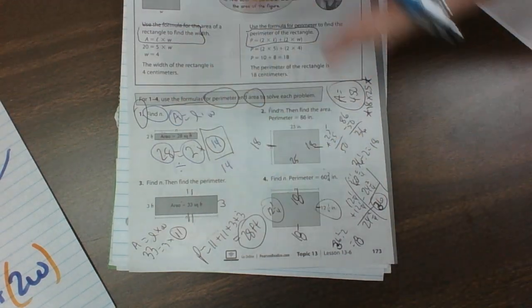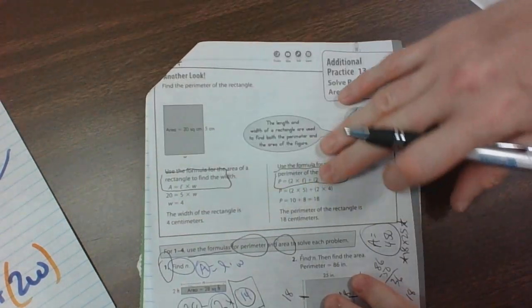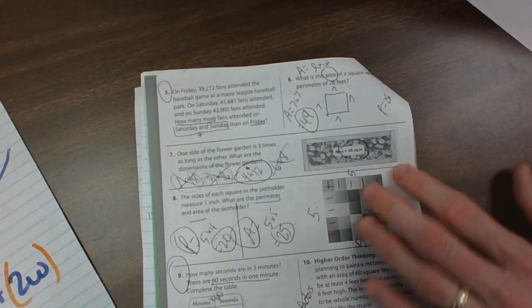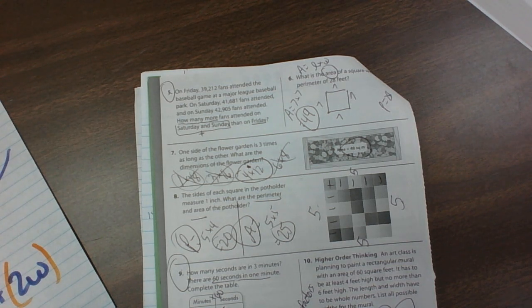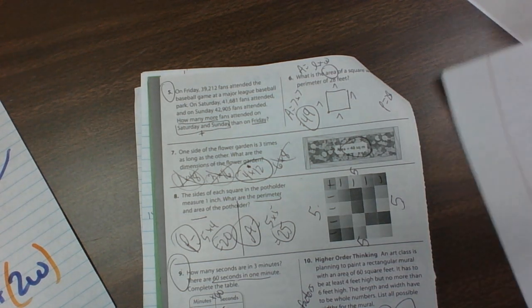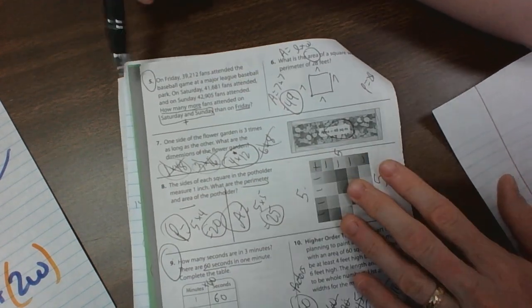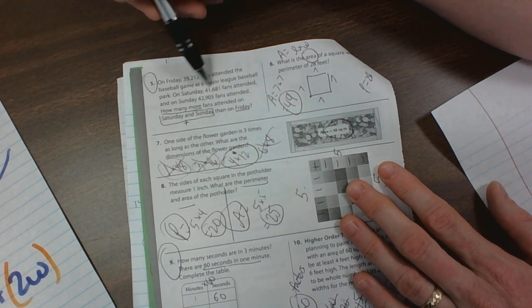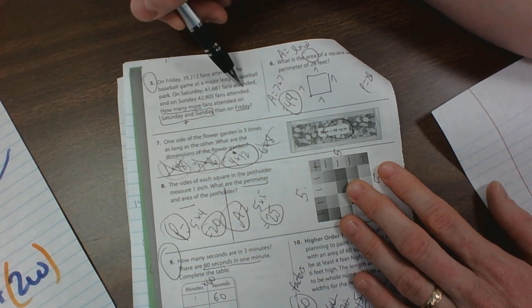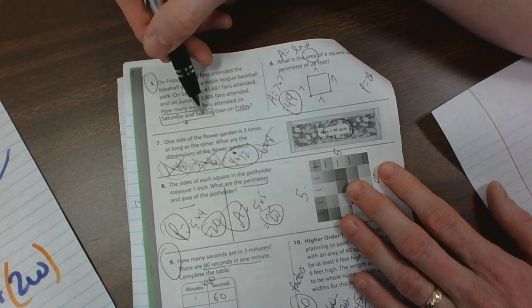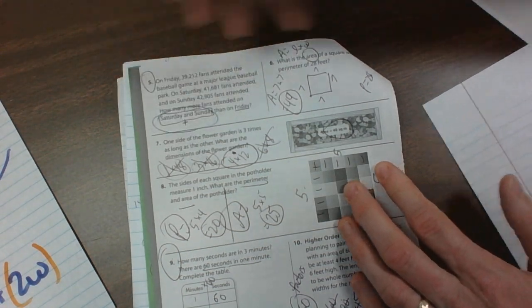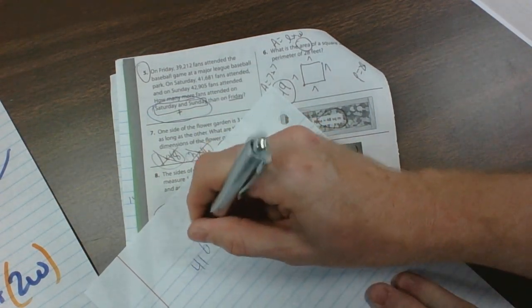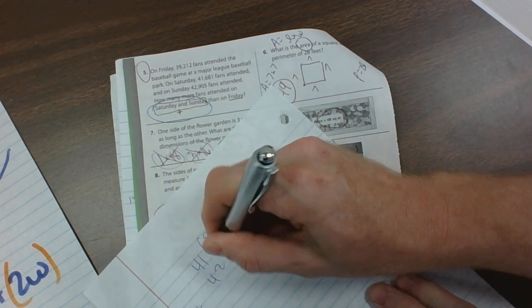Guys, just review these problems, if anything, and look over the work that they did. They did a lot of good work, okay? Over here, number 5 was a good problem, and it's a multi-step problem, had nothing to do with area and perimeter. It was a review problem, right? So it said on Friday, that many fans attended the baseball game at a Major League Baseball park. On Saturday, that many fans attended. And on Sunday, that many attended. How many more fans attended on Saturday and Sunday than on Friday? Right here, you should have known to add those. So you'd take 41,681, and you add that to 42,905.